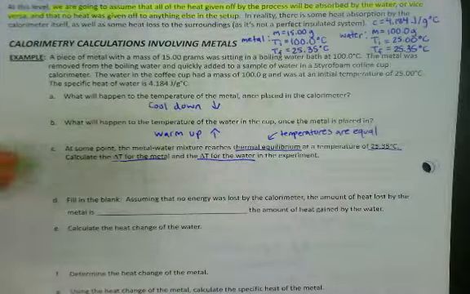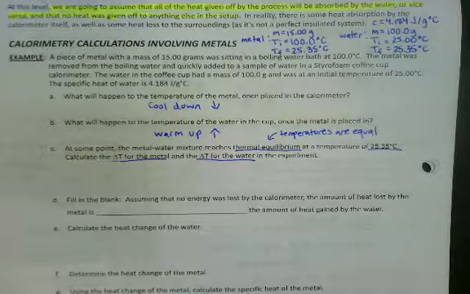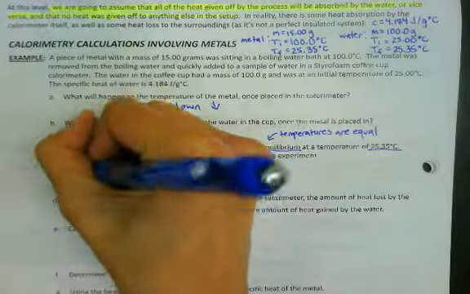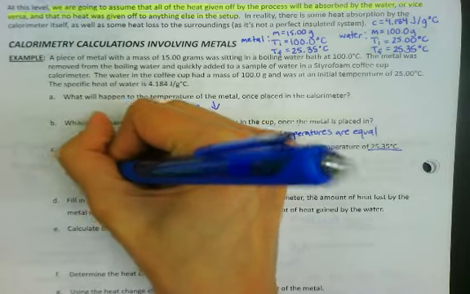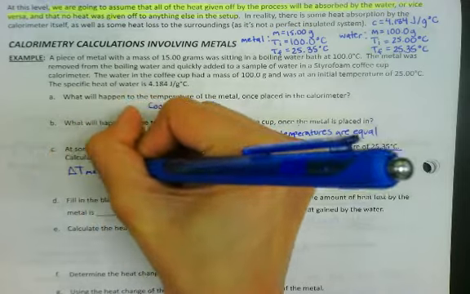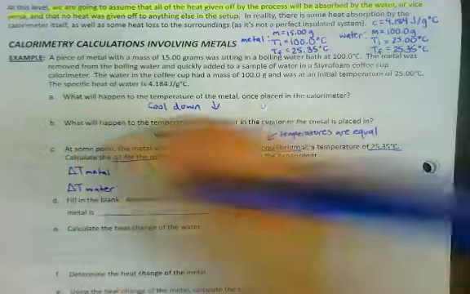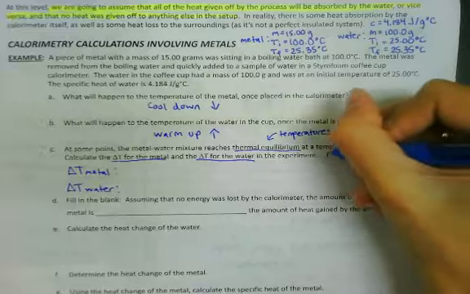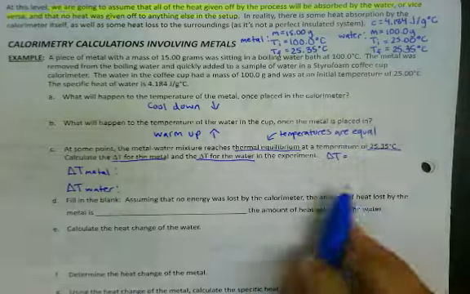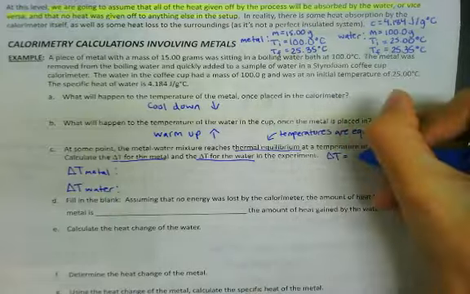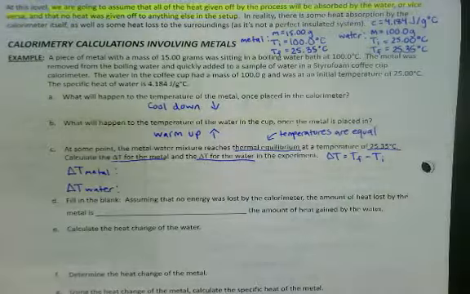So this next step, letter C, is asking us to calculate delta T for the metal as well as delta T for the water. And just so y'all know, delta T is always going to be the final temperature minus the initial temperature.